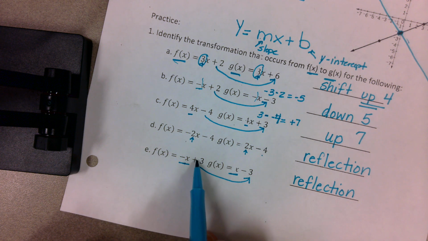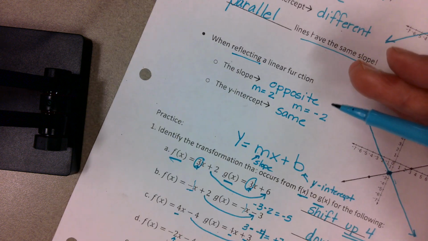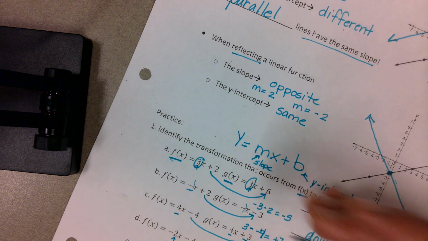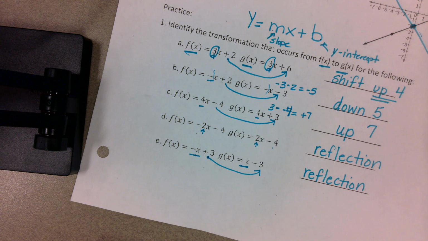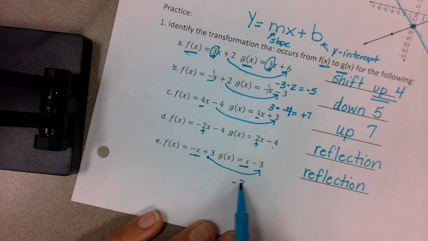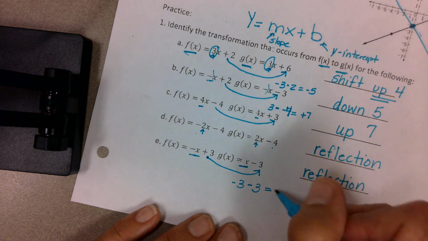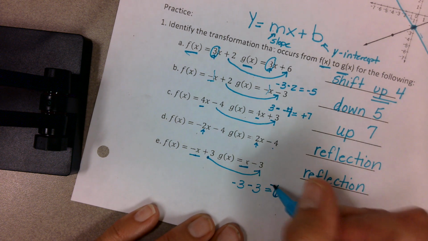We went from a positive 3 to a negative 3, all the way up at a positive 3 all the way down to a negative 3. So what did we move? Well, remember, let's start at negative 3 and then subtract 3. Now you might think, oh, it's 0. It's not. So put it in your calculator. It should be a negative 6.